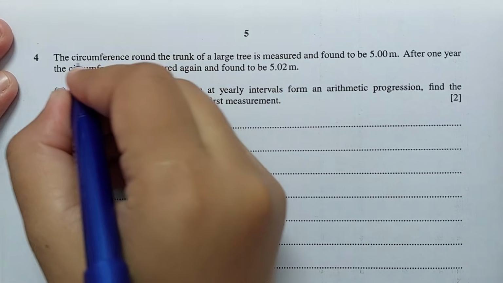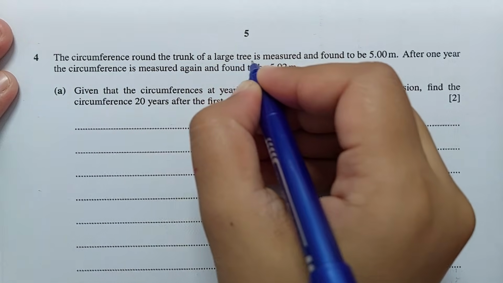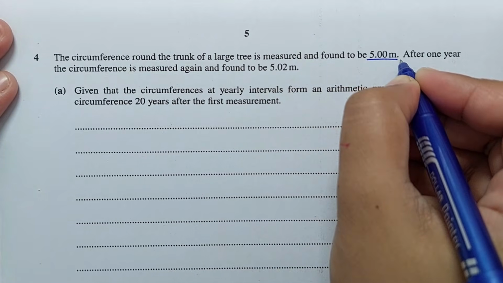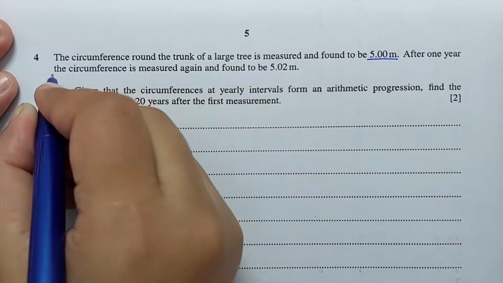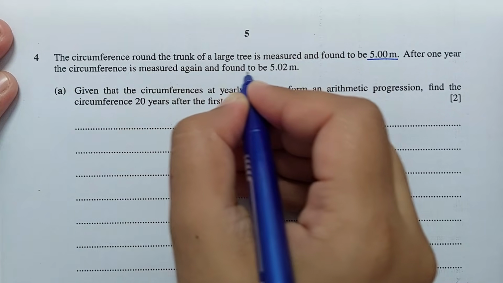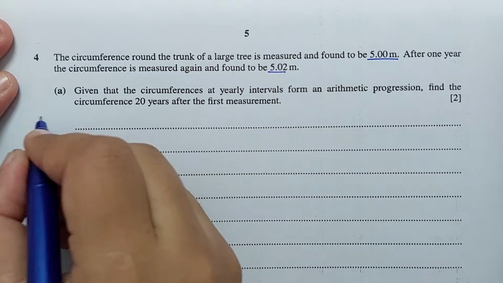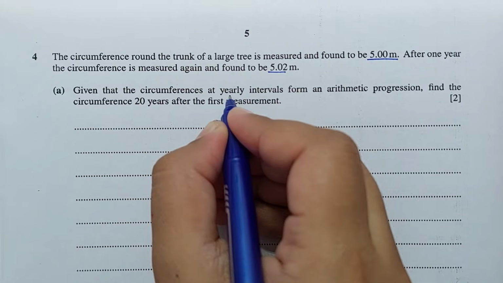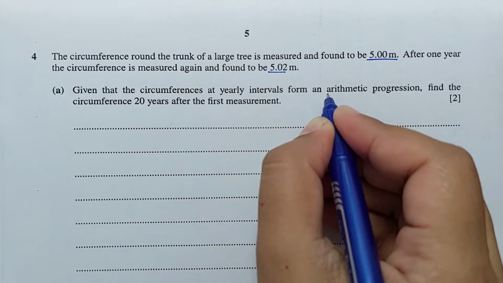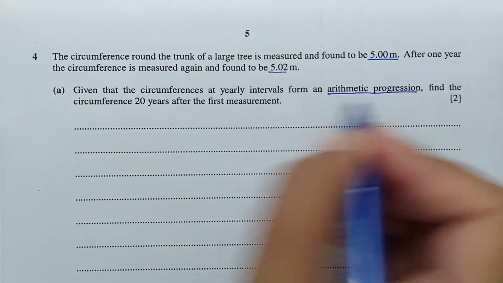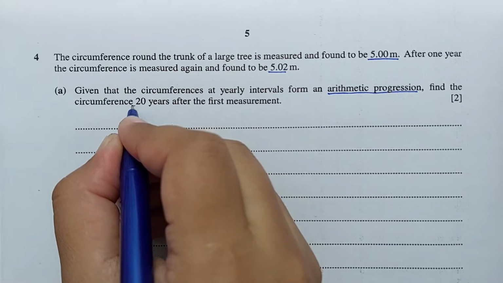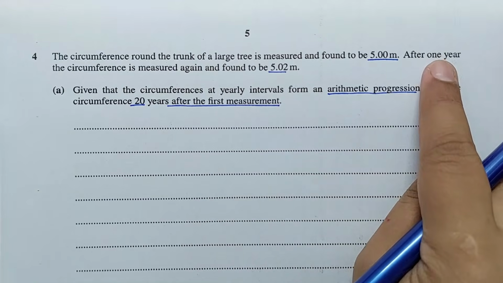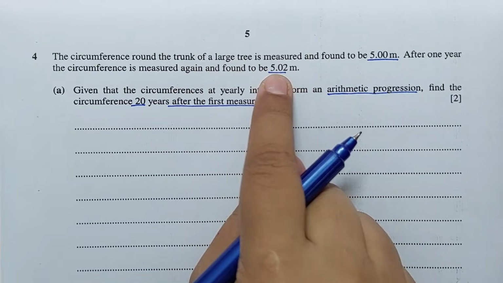Question number 4. The circumference around the trunk of a large tree is measured and found to be 4.55 meters. After 1 year, the circumference is measured again and found to be 5.02 meters. Part A. Given that the circumference at yearly intervals forms an arithmetic progression, find the circumference 20 years after the first measurement. After 1 year, this is the first measurement, right?